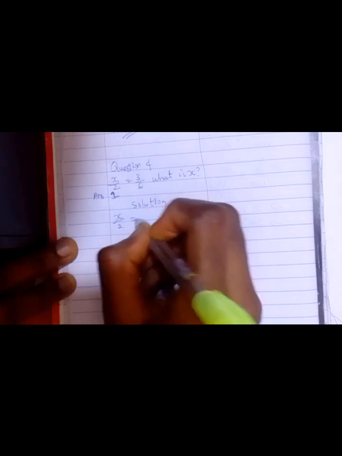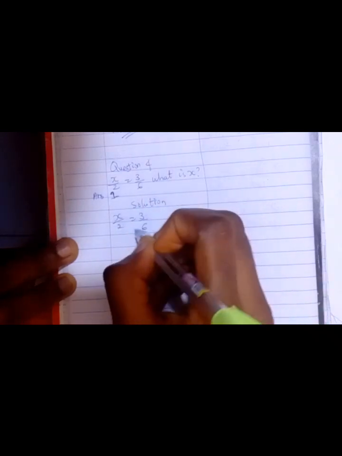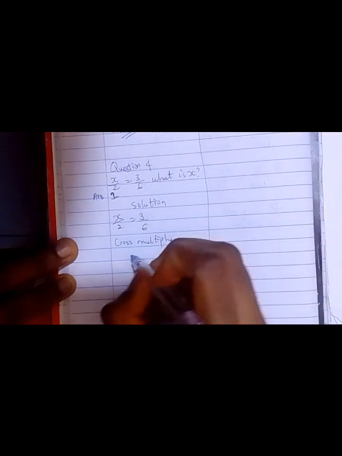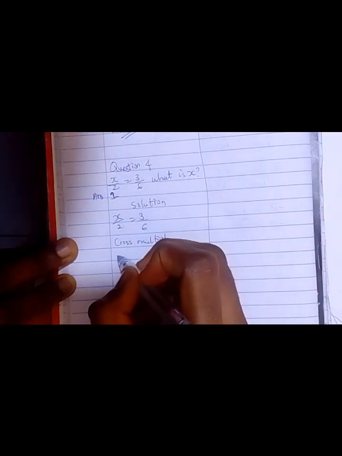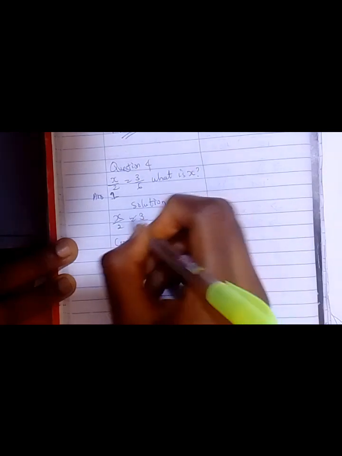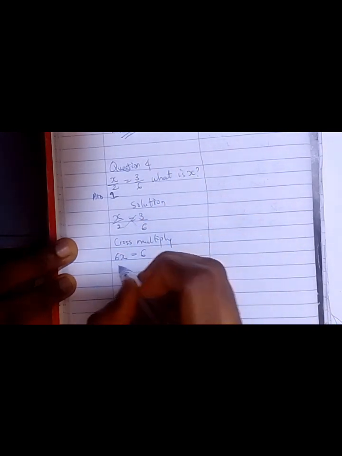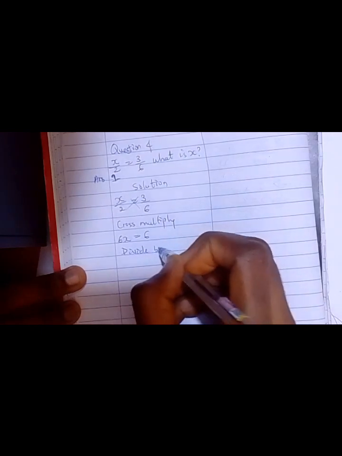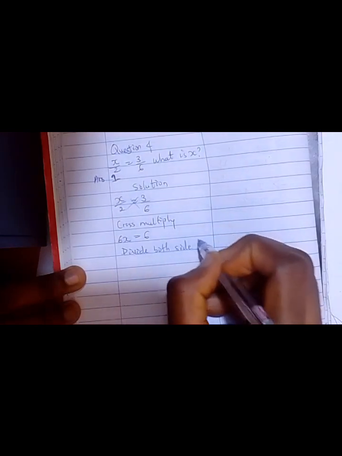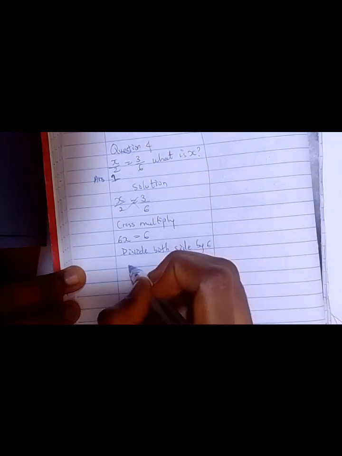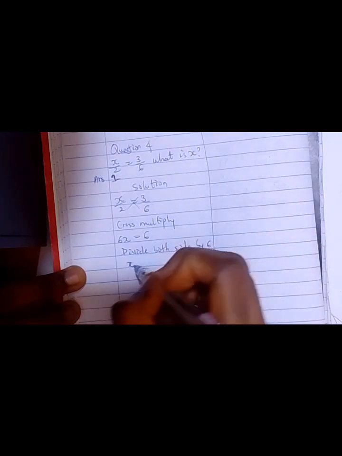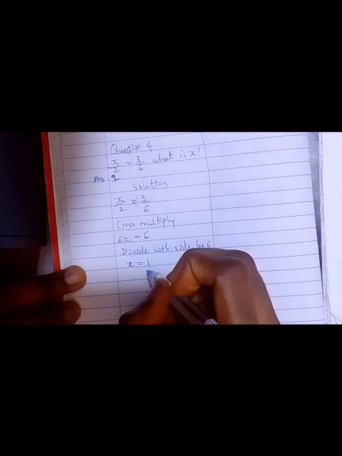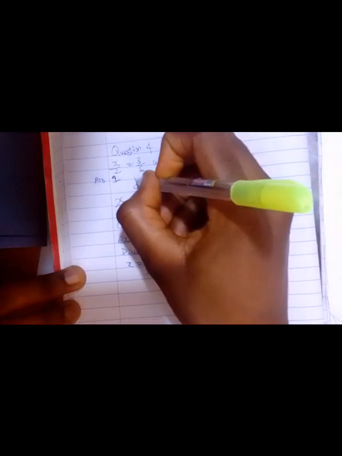Repeating the question, x over 2 is equal to 3 over 6. Now we need to cross multiply, so by cross multiplying, we have 6x is equal to 3 times 2, which is 6. Now we divide both sides by 6 to make sure that x is alone, because they said we should find x, not 6x. So dividing both sides by 6 means x will be 1 definitely. So this is how they got 1 as the answer.